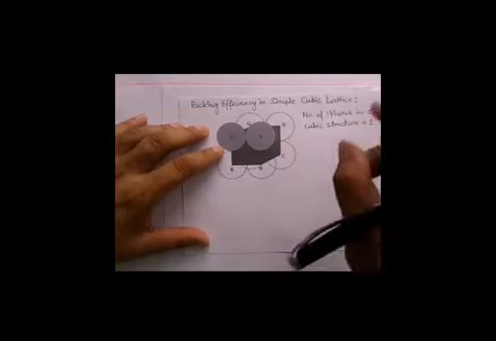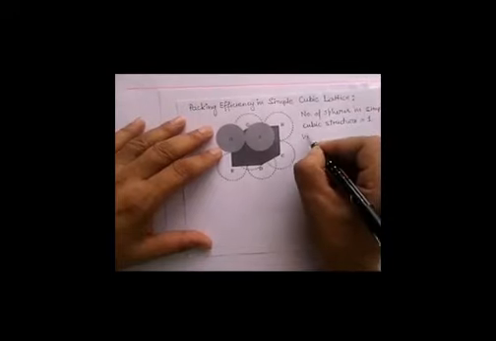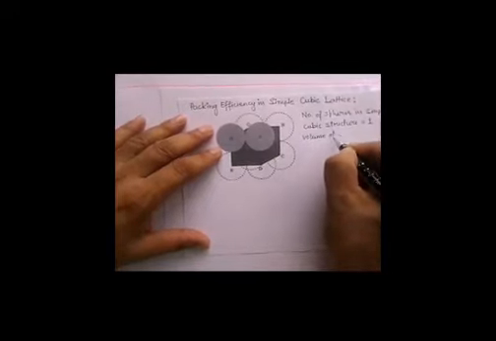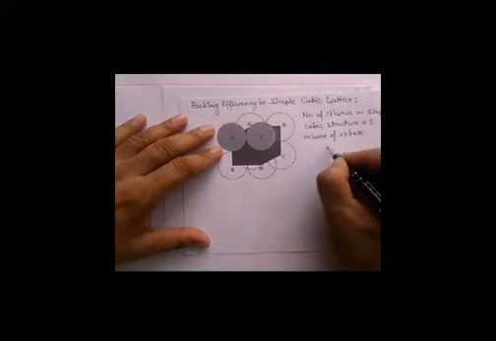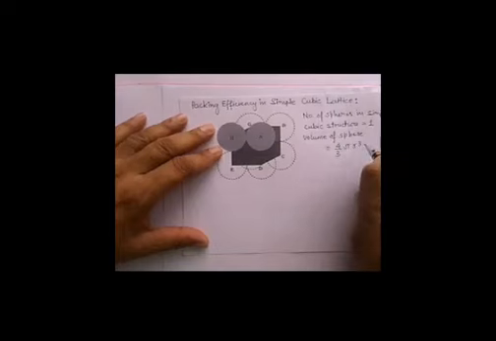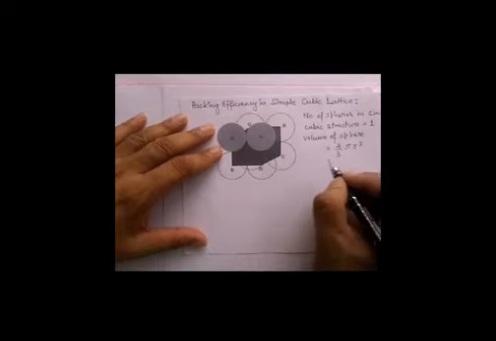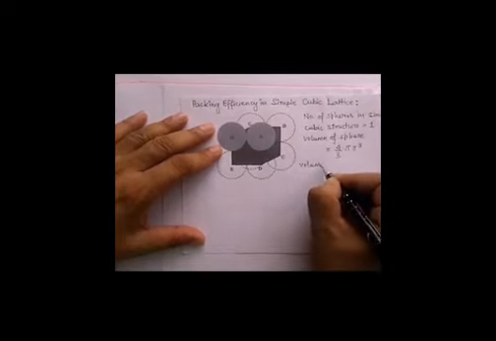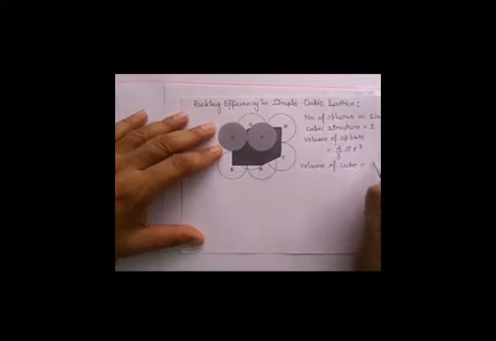That means there is only one sphere, so the volume of one sphere, how much? That will be 4 by 3 pi r cube. Now we know the volume of cube is side cube. This is the cube.